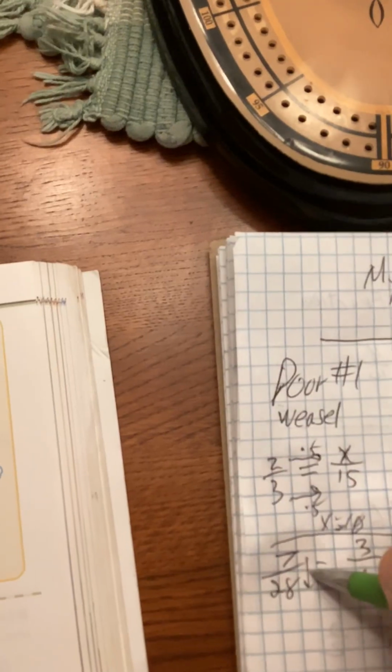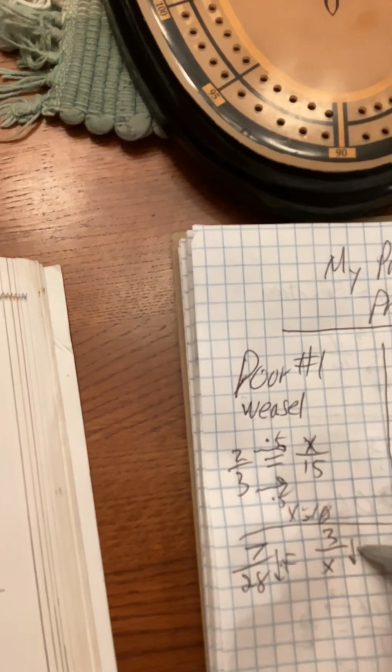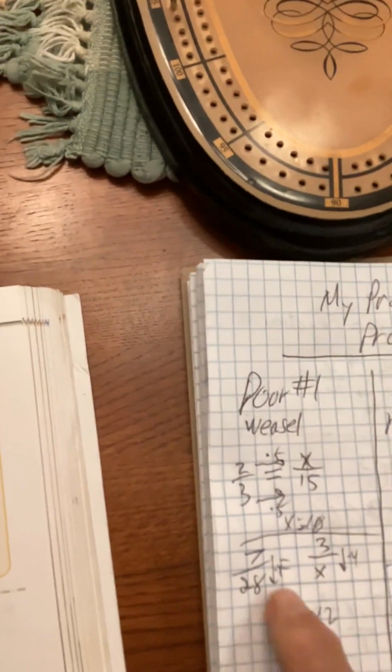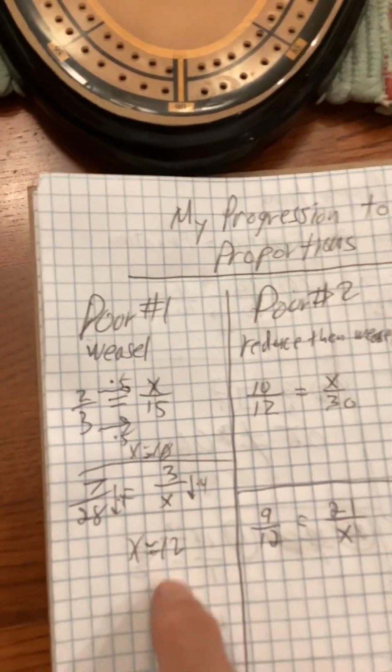Look at this, isn't it just times 4? So that's times 4. So times 4, doesn't x equal 12? Don't they both reduce to 1/4? 1/4. You could double check.